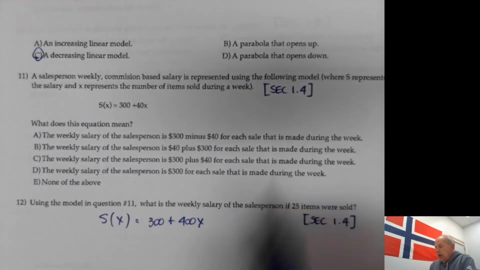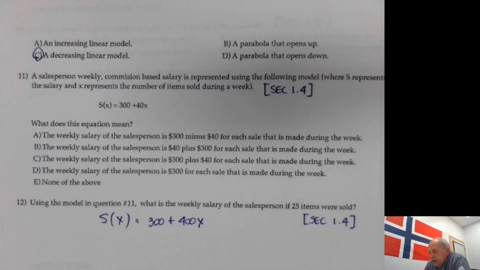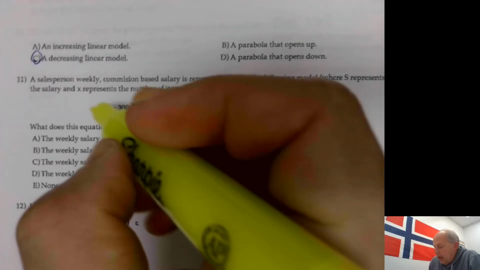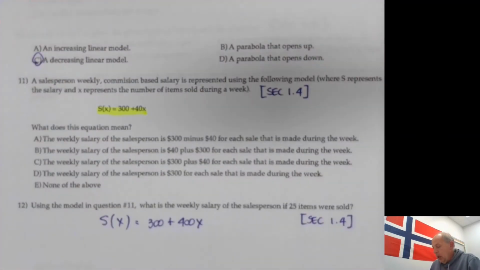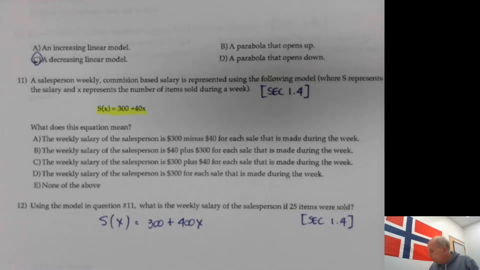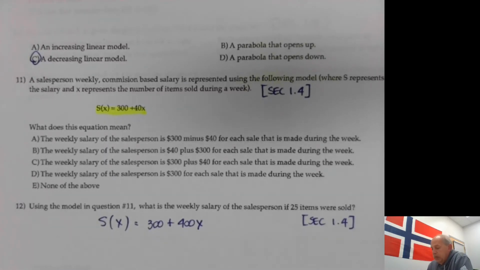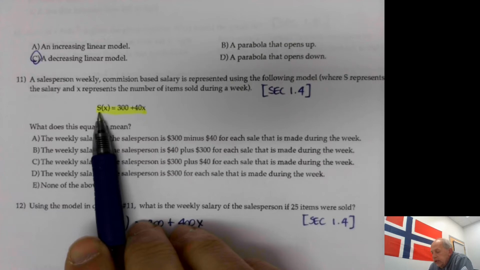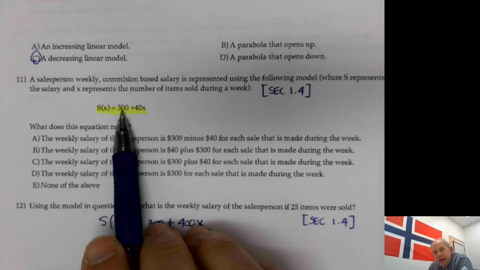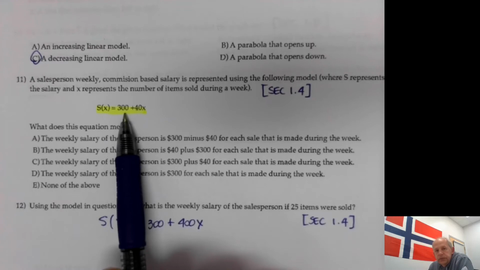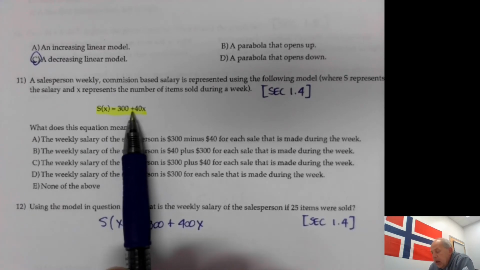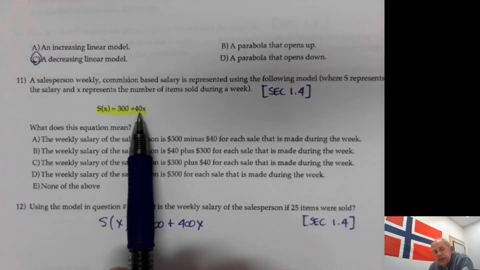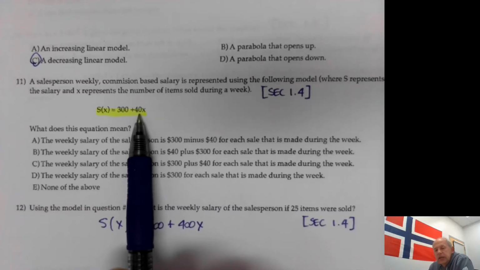That one. Number 11. This is also from section 1.4. A salesperson's weekly commission-based salary is given by this model. And what I want to do is figure out what this model means. So here's their weekly salary. They're guaranteed $300 if they sell no items. But if they start selling items, their salary increases. It's like an incentive for a salesperson to make sales.